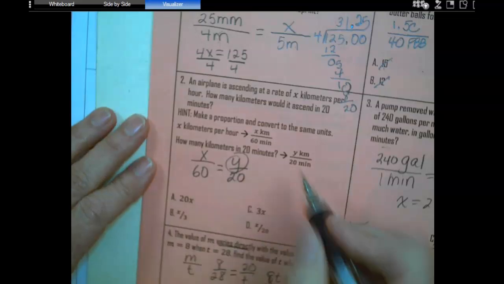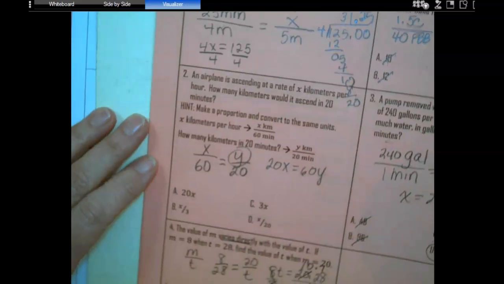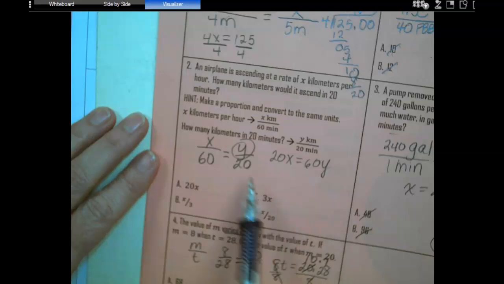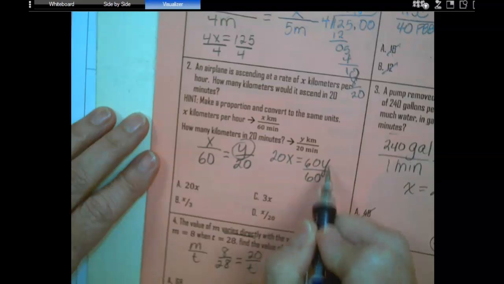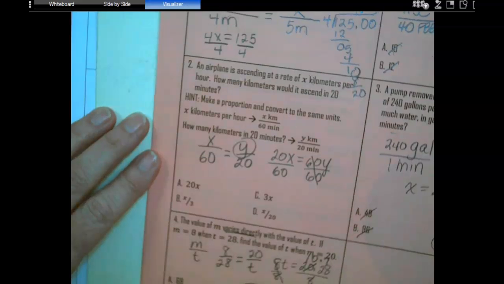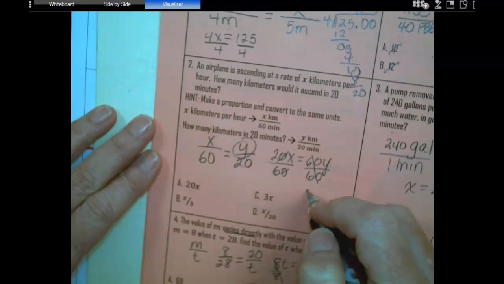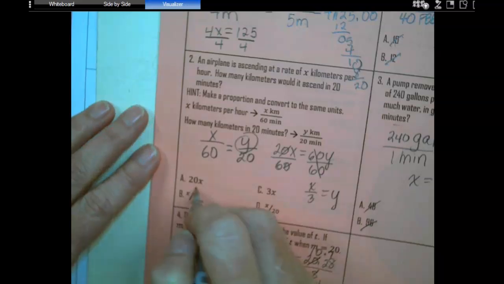So if I cross multiply, I get 20X equals 60Y. And we said, which one am I solving for? Y, so what do I have to divide by? Nope, we want the Y by itself. So we're going to divide by 60. And so I can cross out the zeros, because that's like dividing by 10. So I have 2 over 6. And what does that reduce to? 1/3, correct? So that's like 1x over 3 equals y. And so the answer would be B.